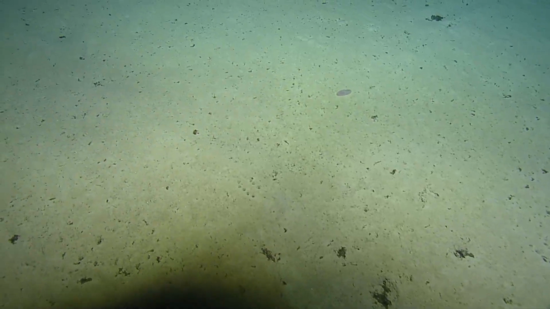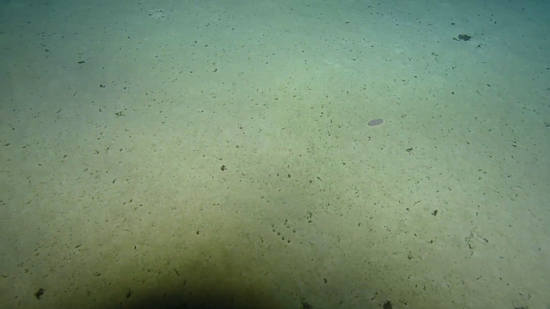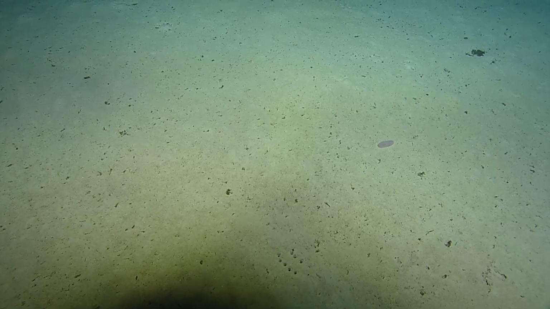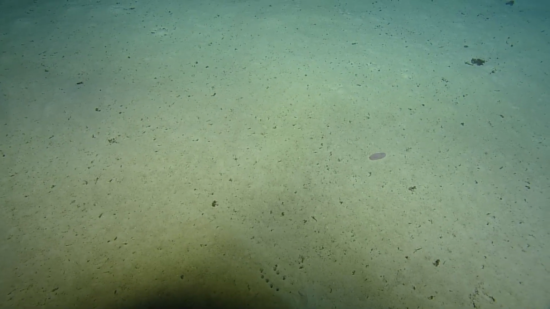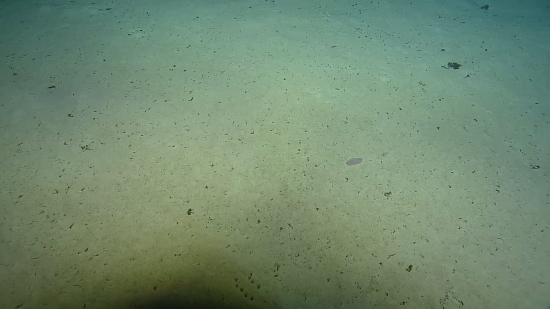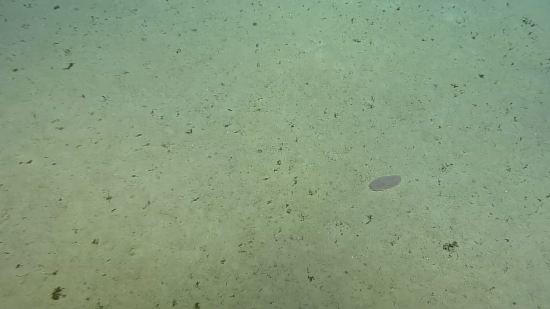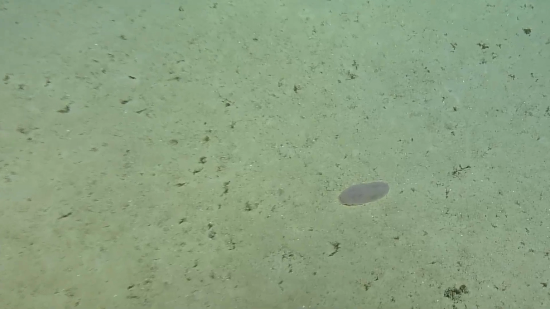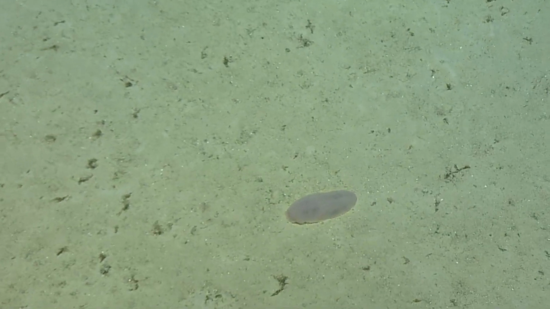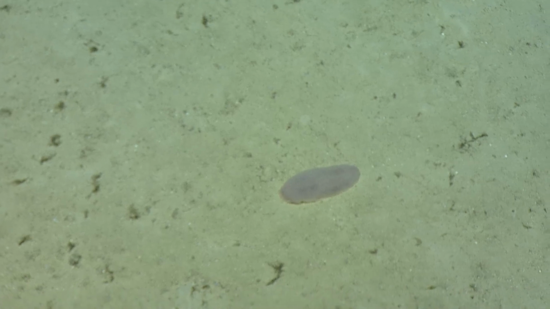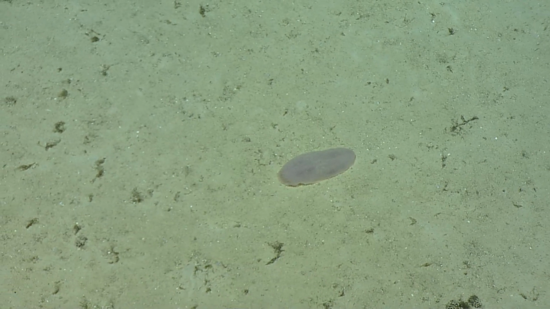Oh, there's a little holothurian, or sea cucumber. Nice. Zoom in on that, Dave? I love the deep sea cucumbers. Let's see if we can get a little closer look. Some of them are so pretty with their pink, translucent skin.